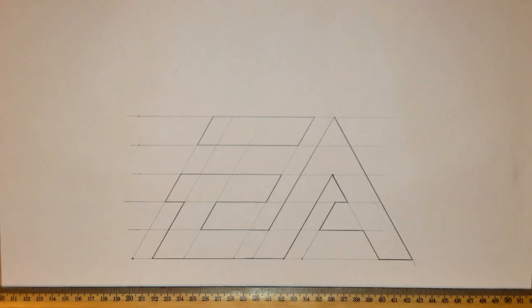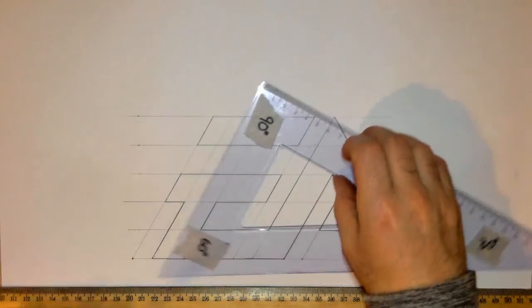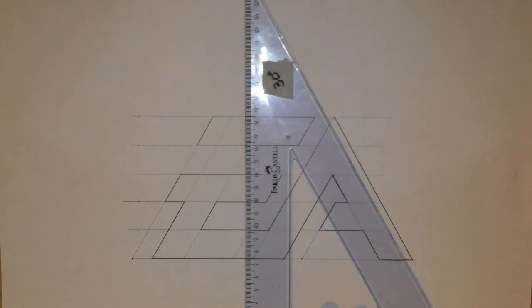So there we have it, folks. That is the EA Sports logo completed using inclined lines at an angle of 60 degrees, both going this way like this, and then obviously flipped around, sitting on my set square, also going like that.